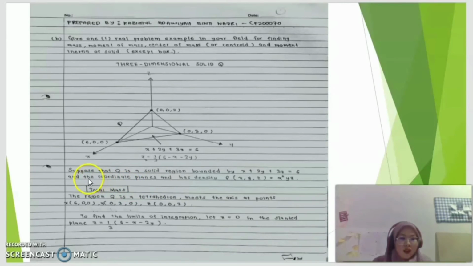For finding the total mass, we know that the region Q is a tetrahedron.